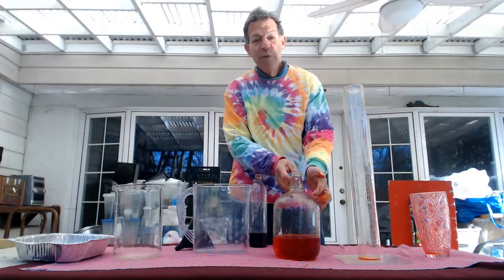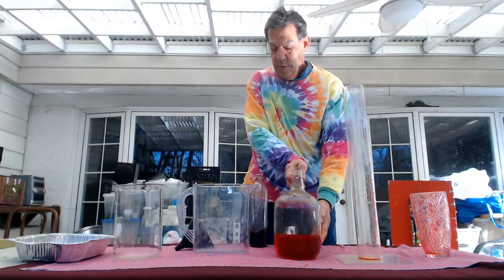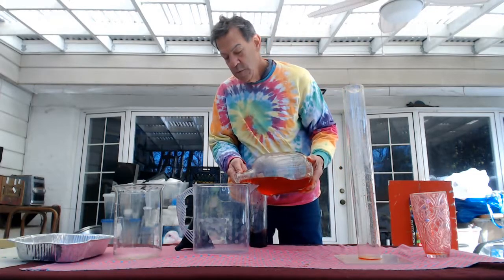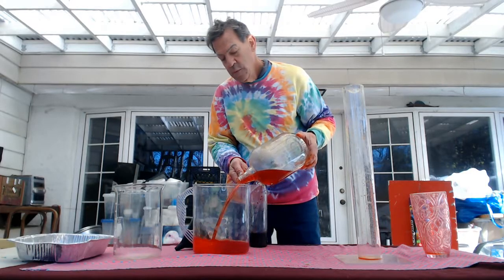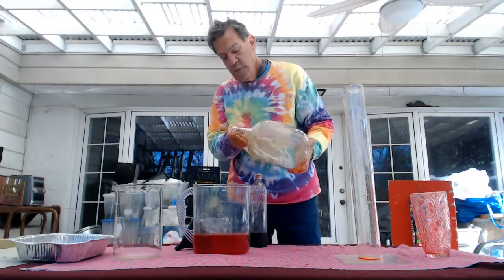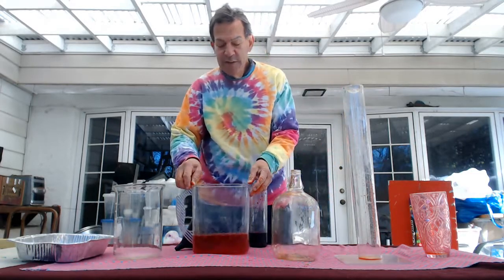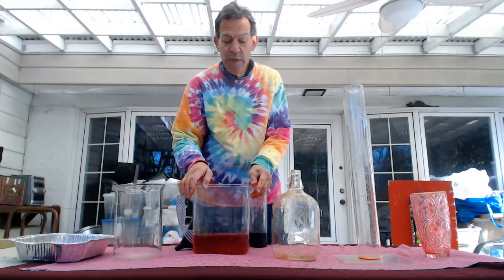Now we're going to take the liquid from this jar and pour it into this pitcher, which is another shape. And now you can see it's a completely different shape, but it's the same volume or amount of liquid.